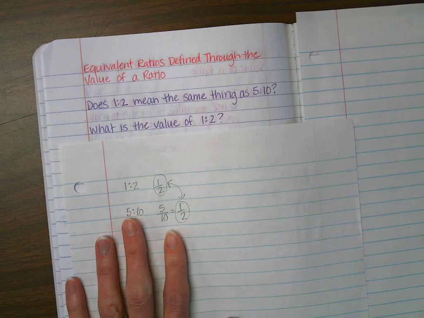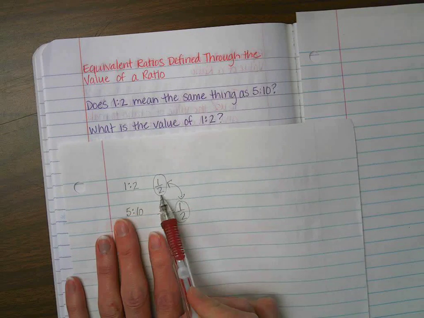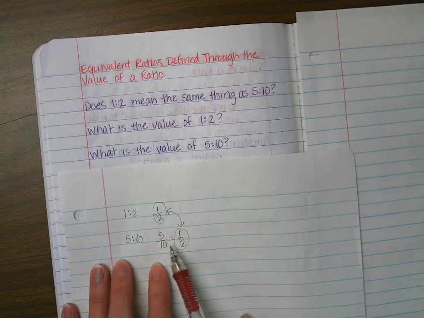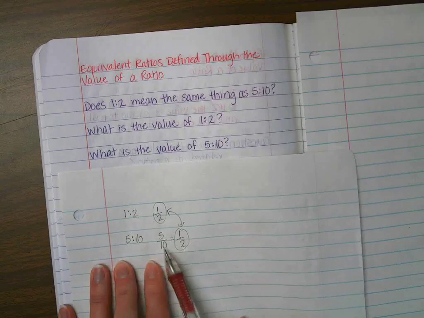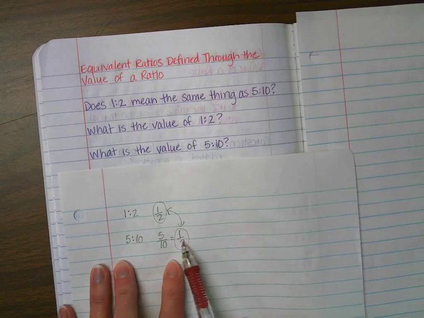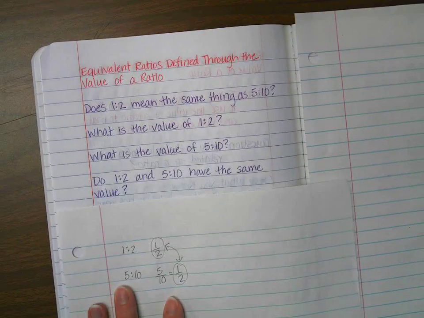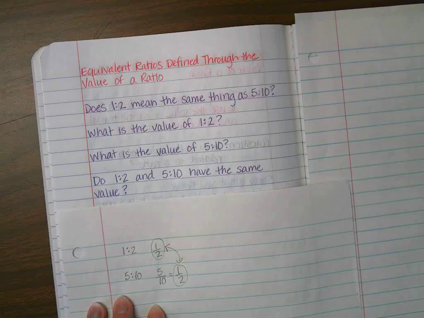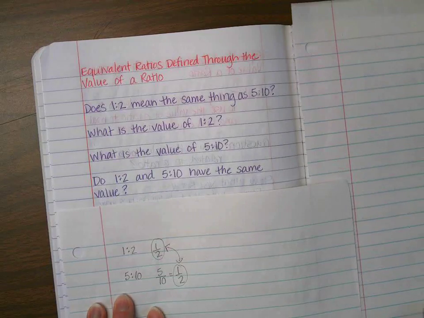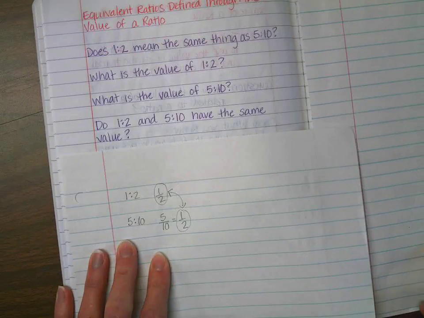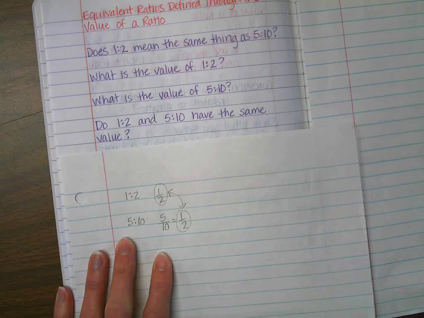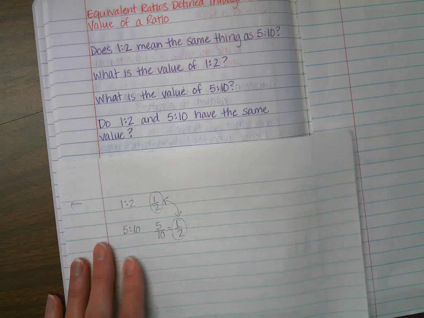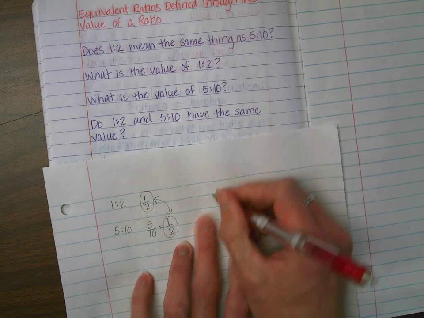All right, so let's look at the next one. What is the value of 1 to 2? 1/2, we just covered it. What is the value of 5 to 10? 5/10, which can simplify to 1/2. So then the next question is, do 1 to 2 and 5 to 10 have the same value? What is the answer, boys and girls? The answer is yes. So what could we say about these ratios right here?